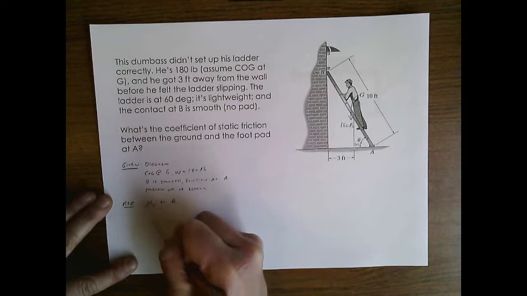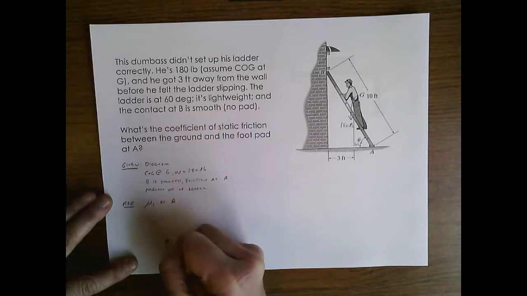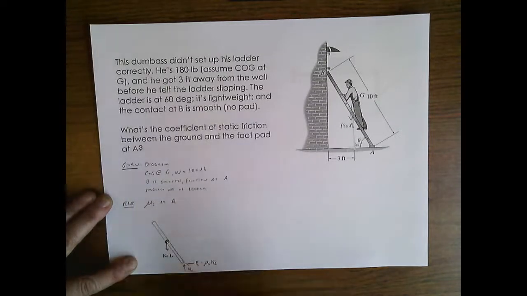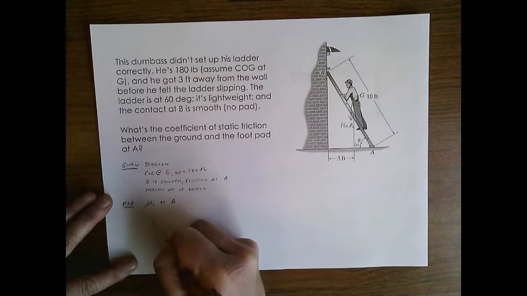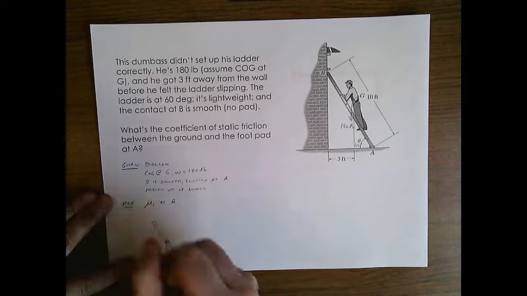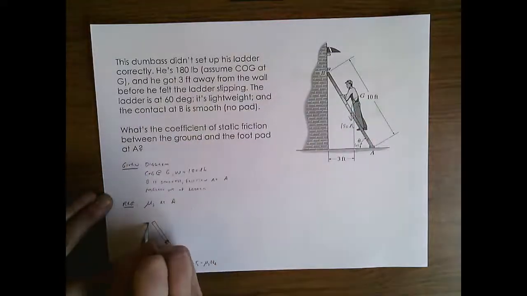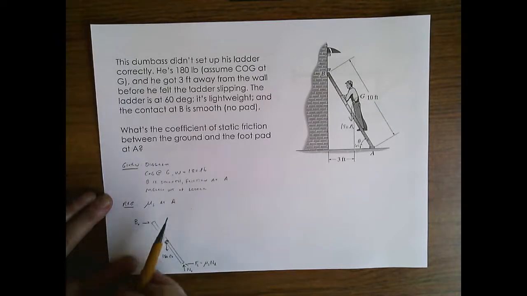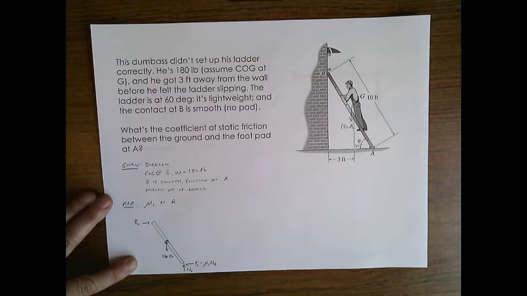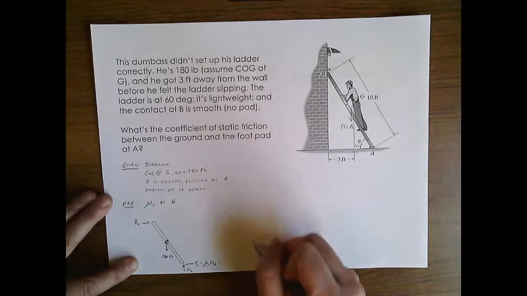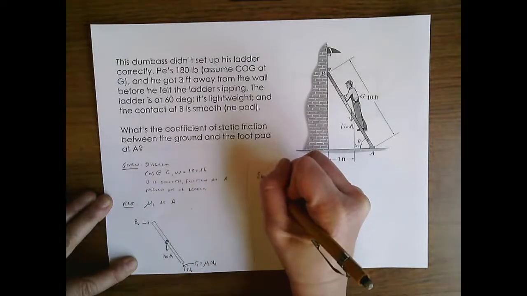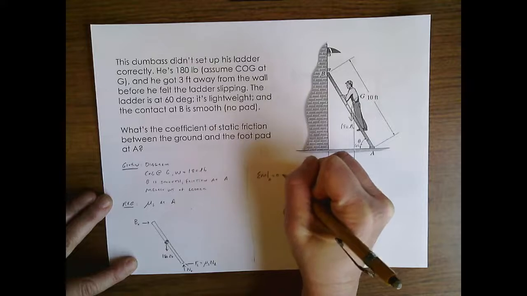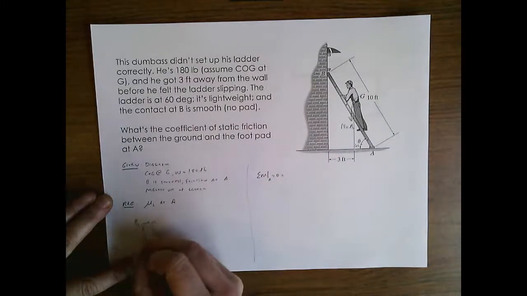I've got my center of gravity here, 180 pounds. Make that a little clearer for you, 180. Okay, and then up here at B, I just have a horizontal force. We'll call that Bx. Okay, so B is smooth, right? So I'm just going to get that Bx. All right, so now based on this free body diagram, I can do a sum of the moments about A is equal to 0. That's going to allow me to solve for Bx.